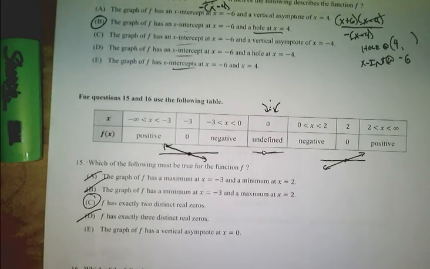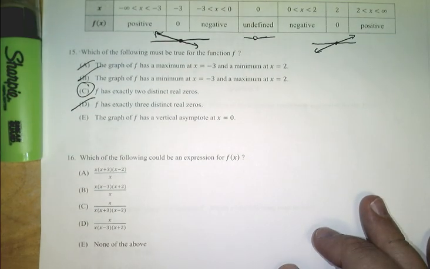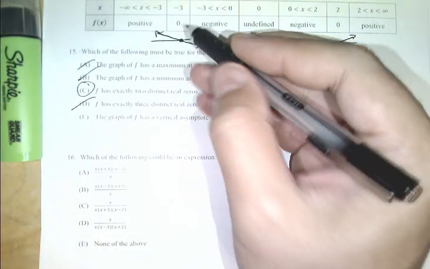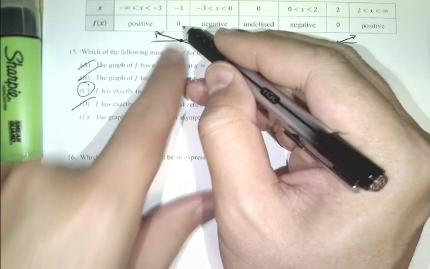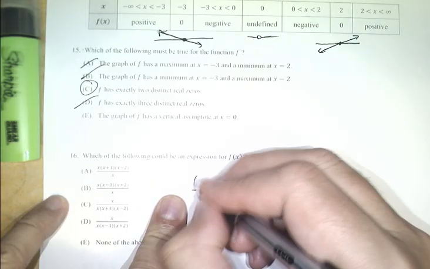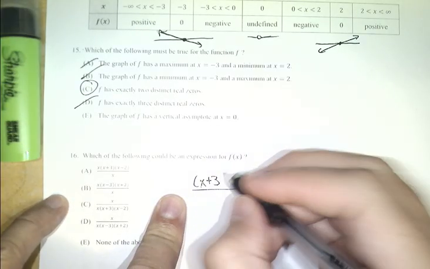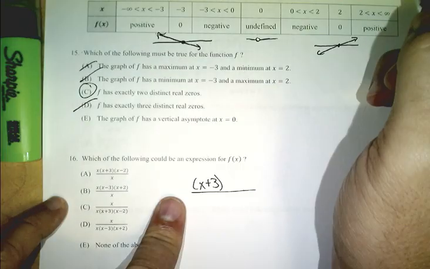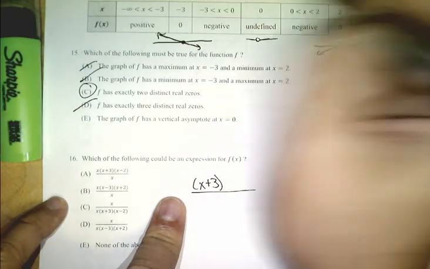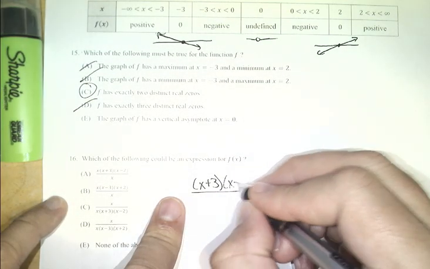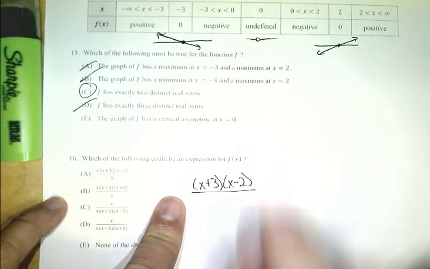Which of the following could be, scroll up here. Which of the following could be an expression for f of x? Well, if I know I have an x-intercept here, that means that on top I must have x plus 3, since there is, not a hole, an x-intercept at -3. So that would work there. And then there's also an x-intercept at 2, so I should also have an x minus 2 in here.